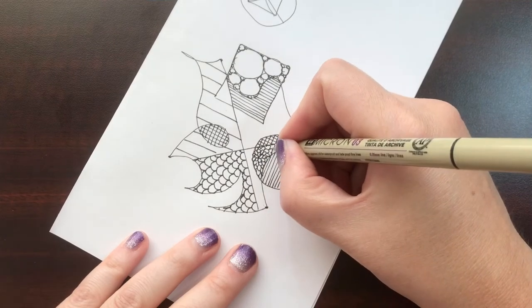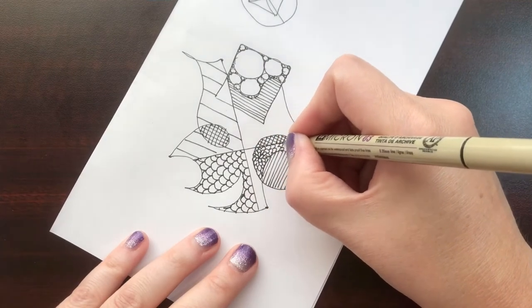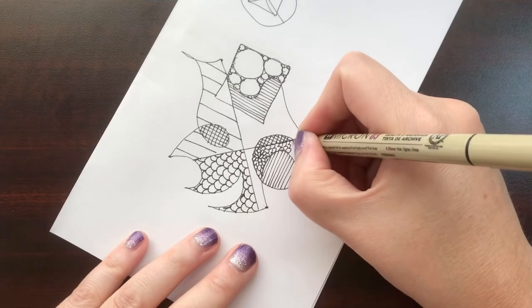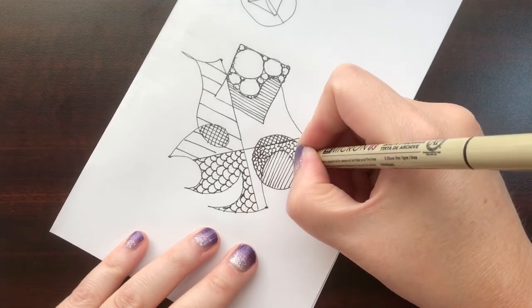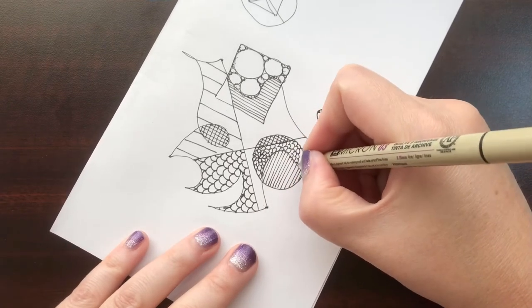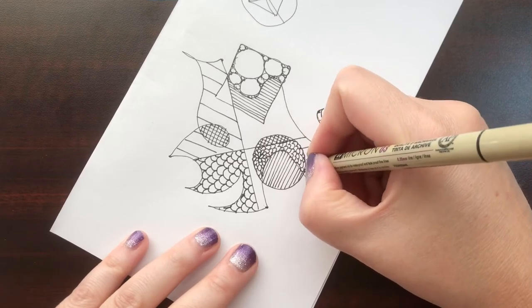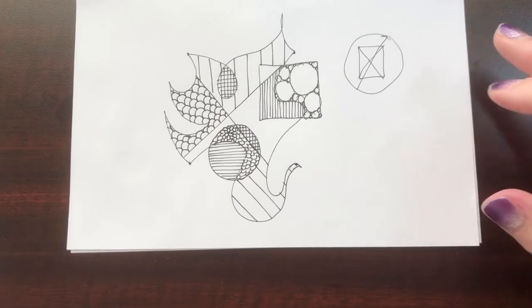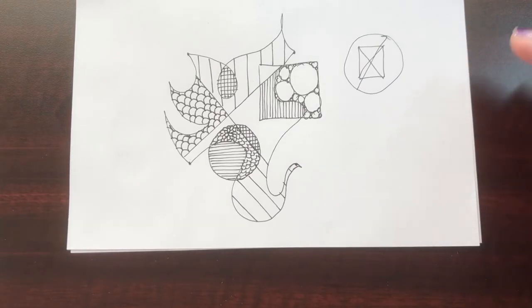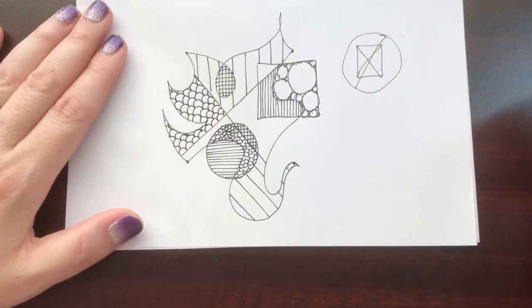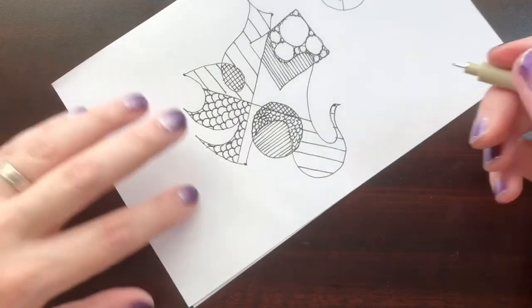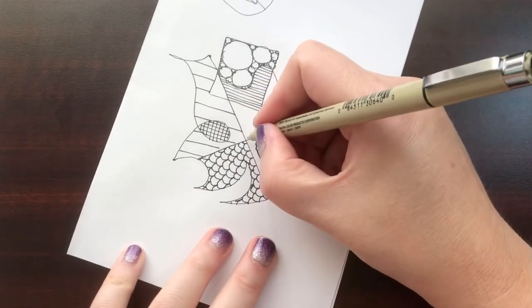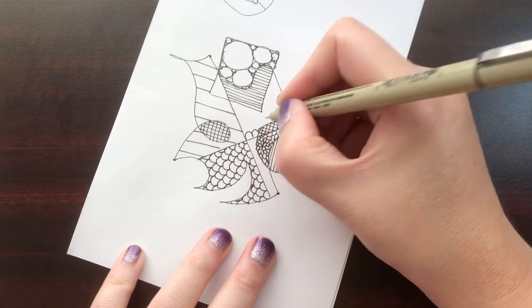So I'm going to add that in. And notice how I'm filling this whole section. Okay, so I've got that, and I've got like 2 spots left. So maybe I'll add in another scale over here, but I'm gonna make it go this direction.